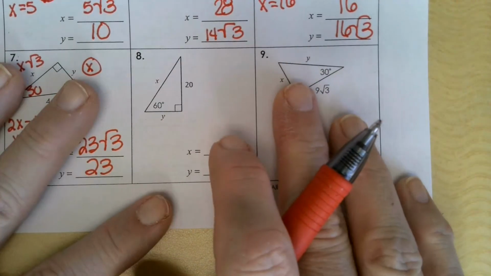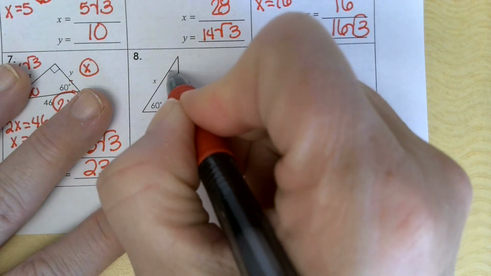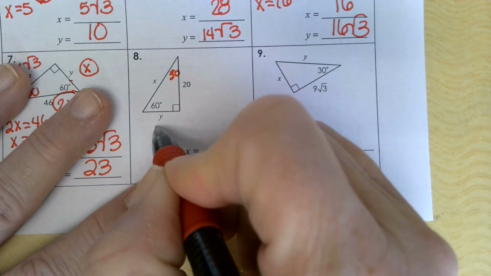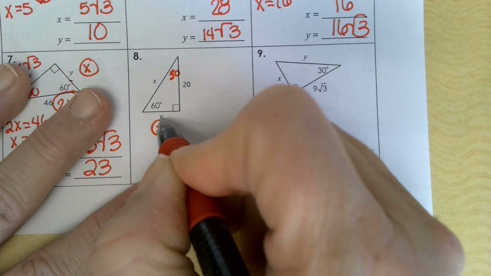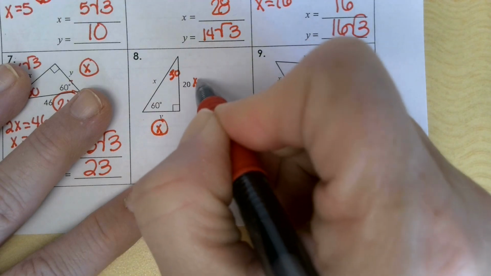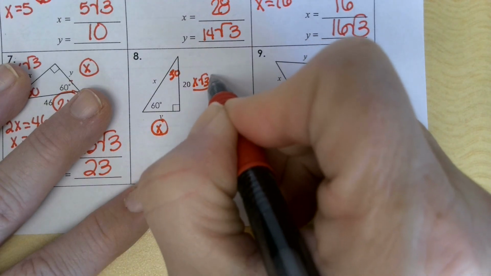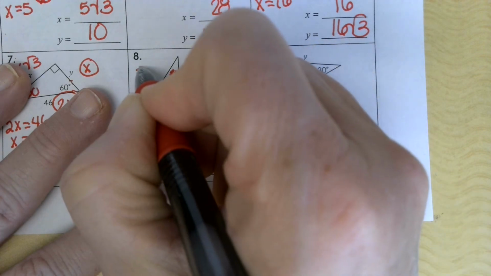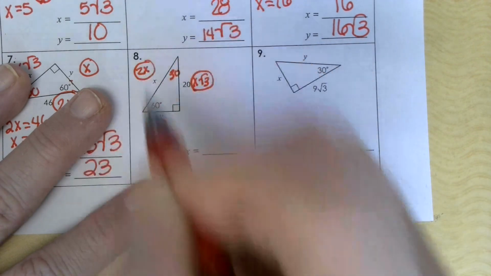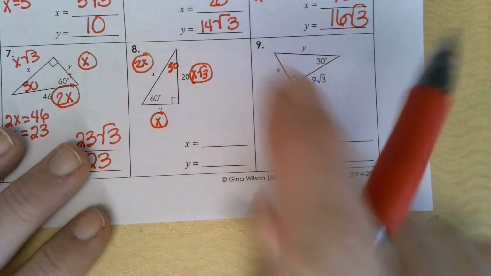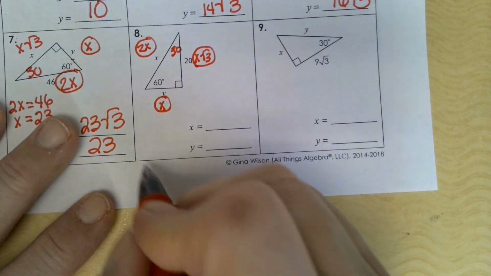All right, next problem. Now we're going to get a little different. So this is my 60. This is my 30. This is represented by x. This is represented by x radical 3. That's where my algebra is going to be. This is represented by 2x. So we're going to make our algebra happen right here.